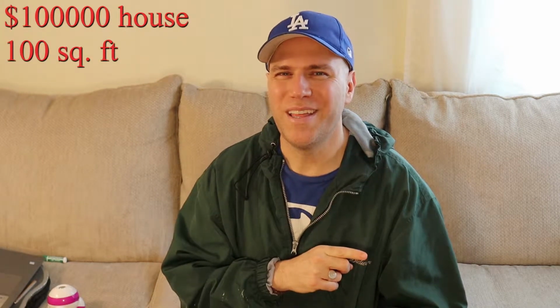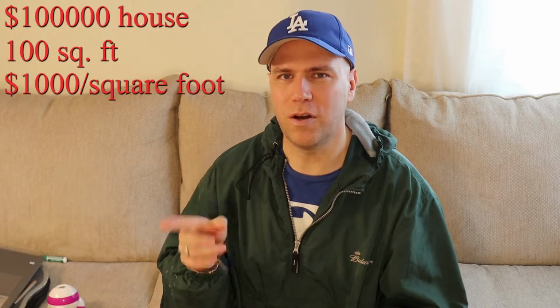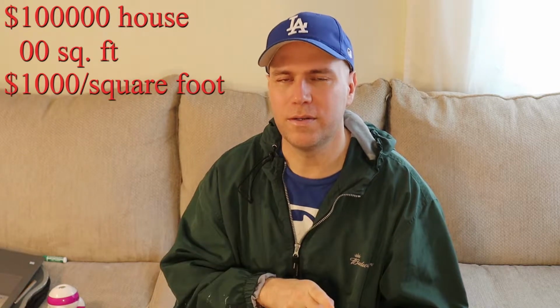The first thing I do is figure out the price per square foot on the lot, and then the price per square foot on the house. Let's say it's a $100,000 house and the house only has 100 square feet. That means it's about $1,000 per square foot.